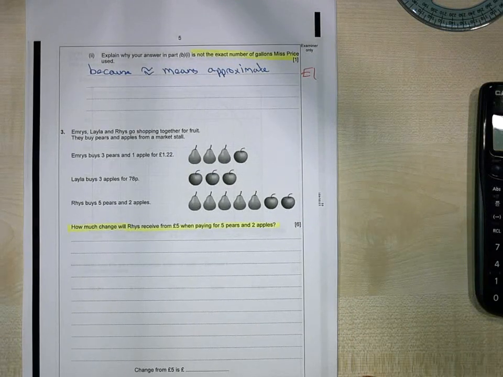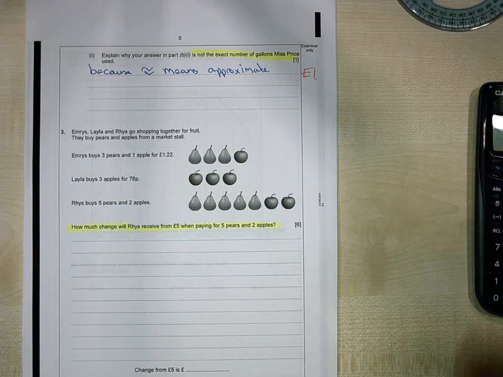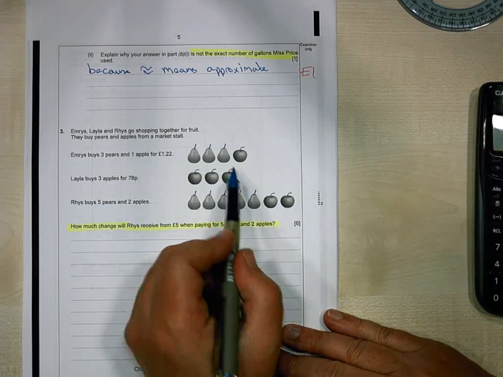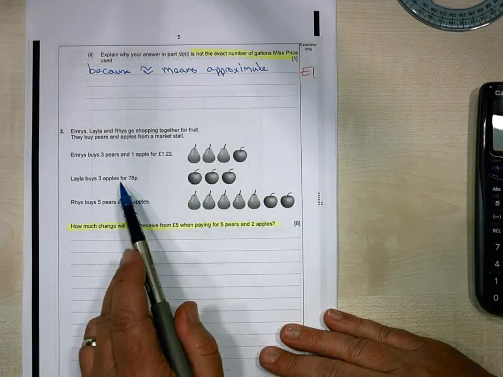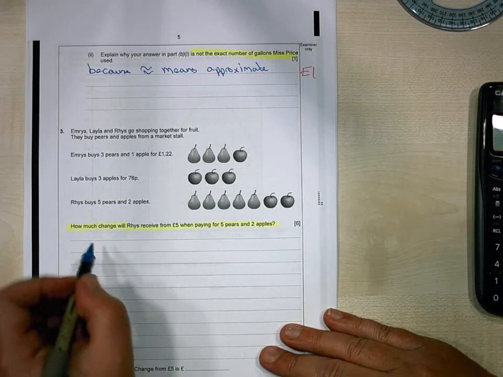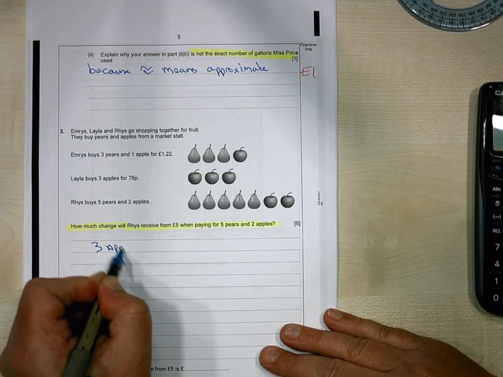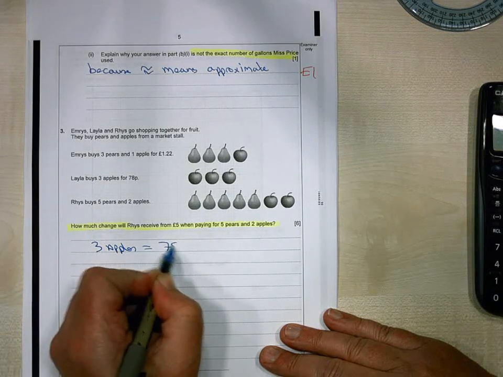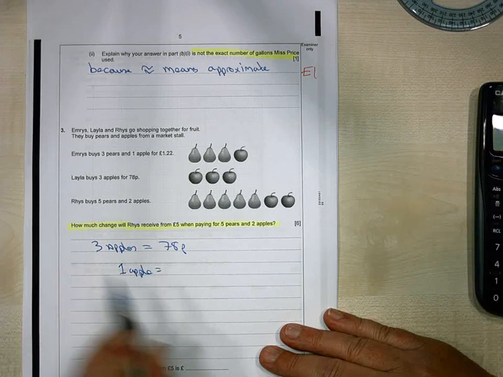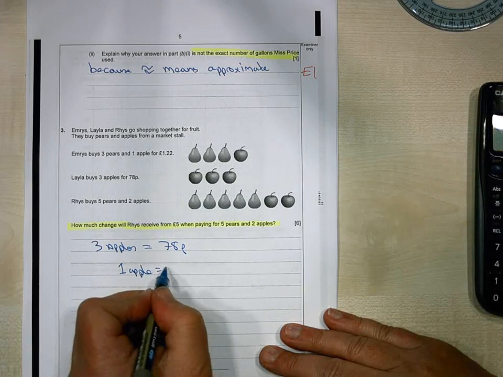Now this isn't an OCW question, so however you lay it out is entirely up to you. But we need to start with the apples because I've got all the information I need there. 3 apples cost 78 pence, so 1 apple will be 78 divided by 3.